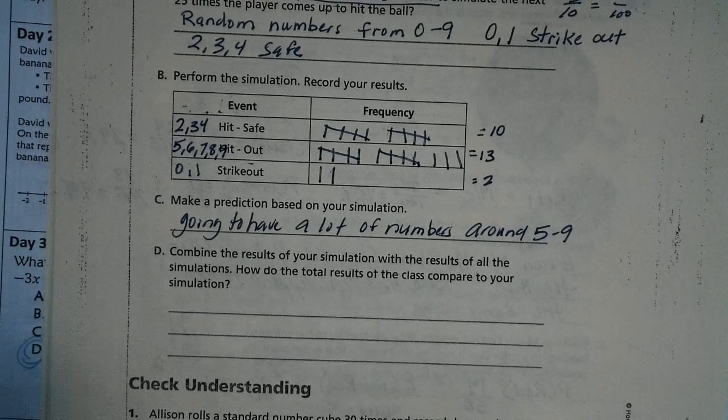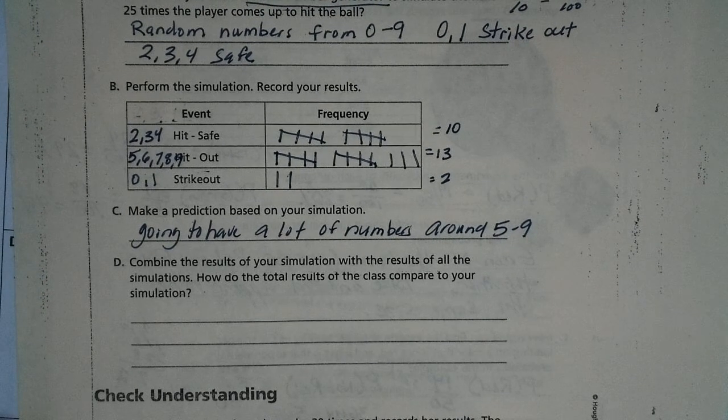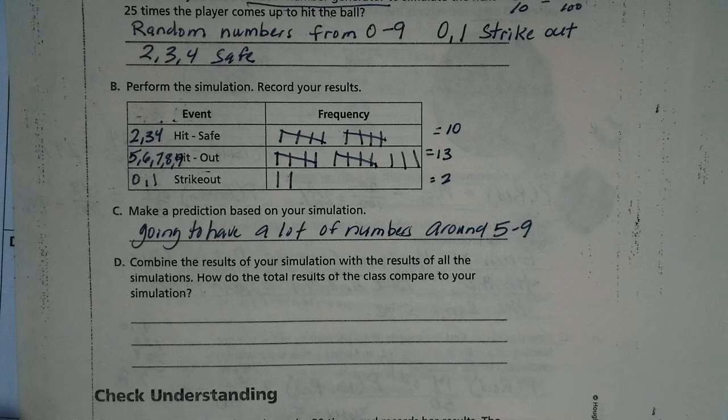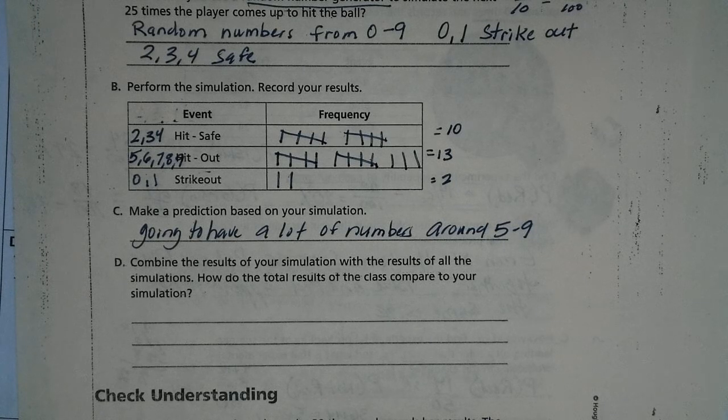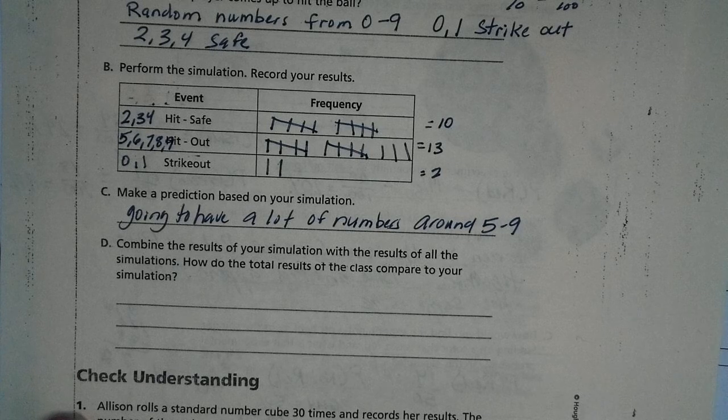Did anybody happen to do their own experiment? No? All right, let's do it one more time and let's see what we get.